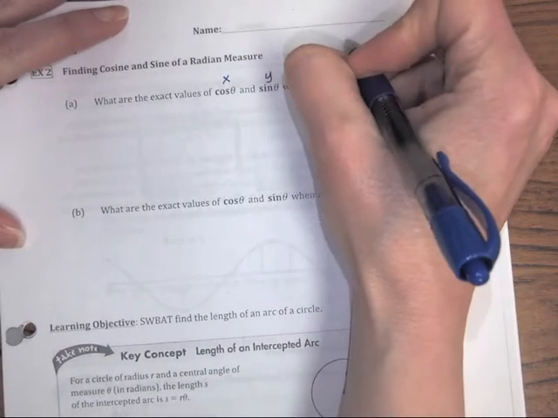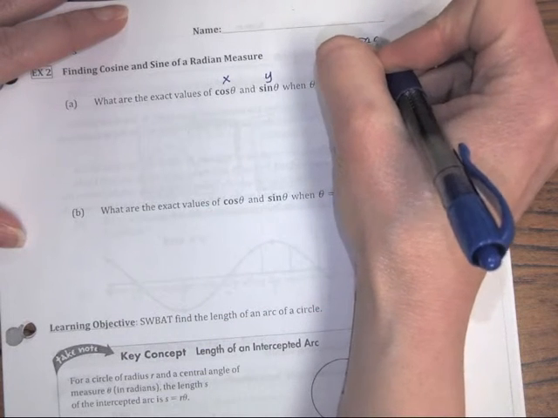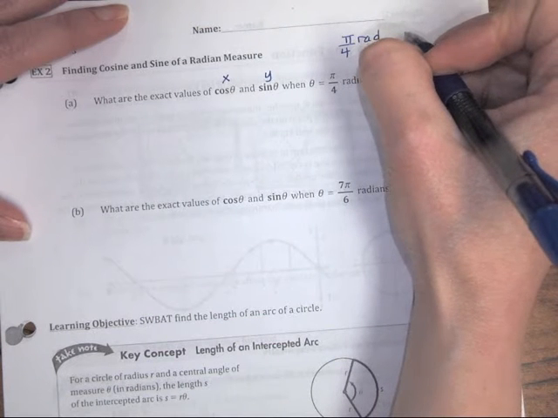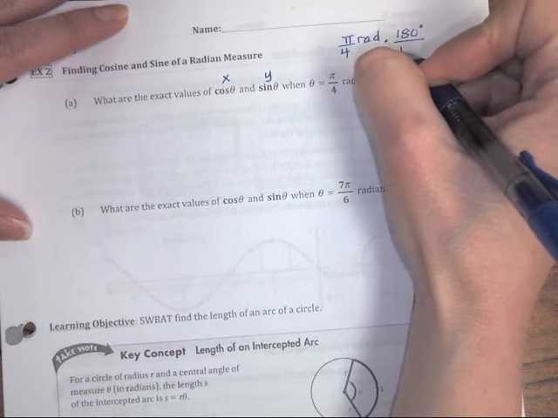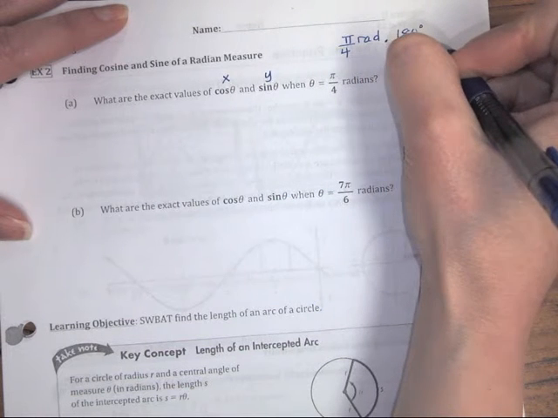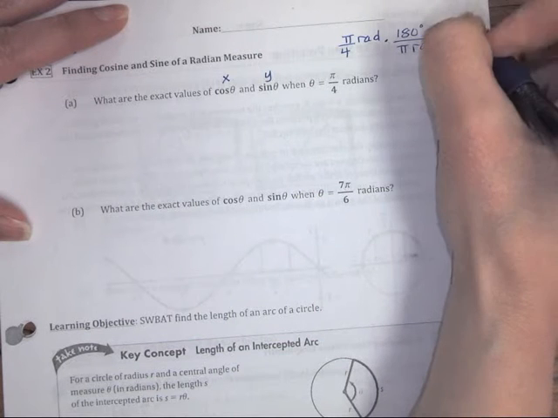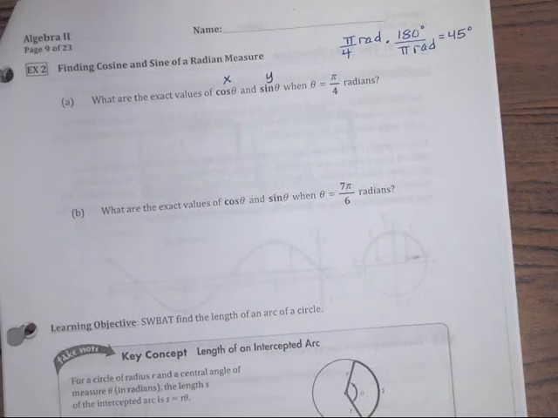So let's convert it to degrees. So pi over 4 radians times what? 180 over pi radians. And this is going to give us 45 degrees, right? So that's a 45-degree angle.